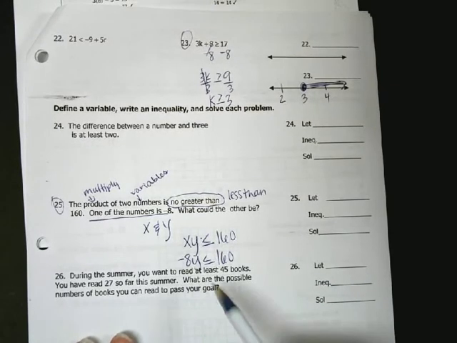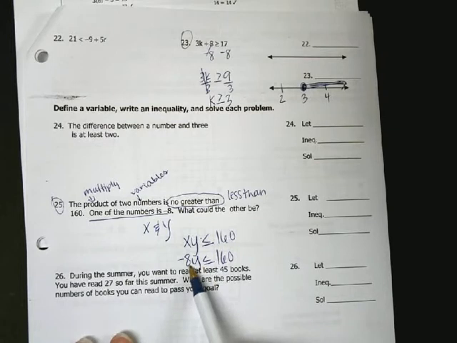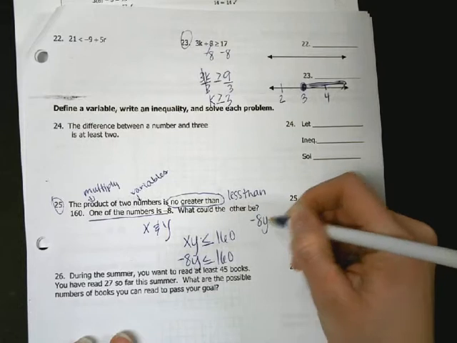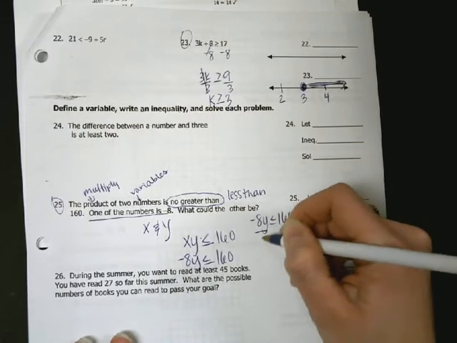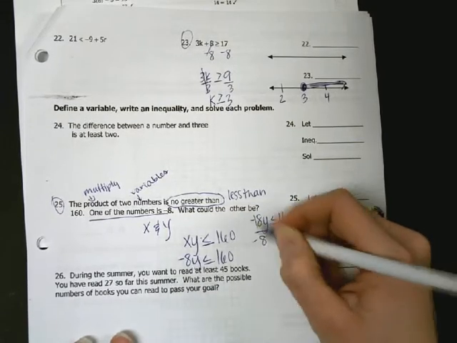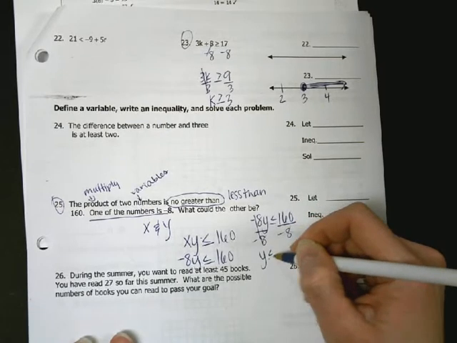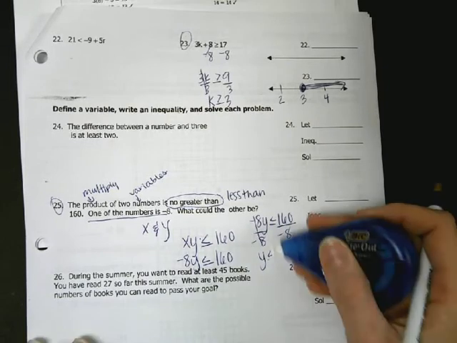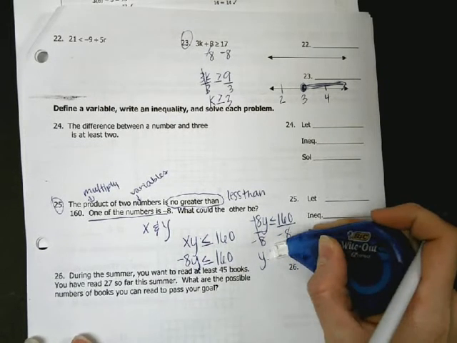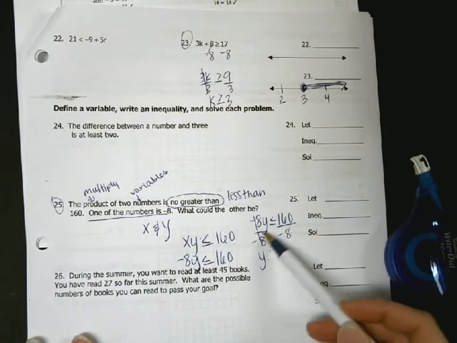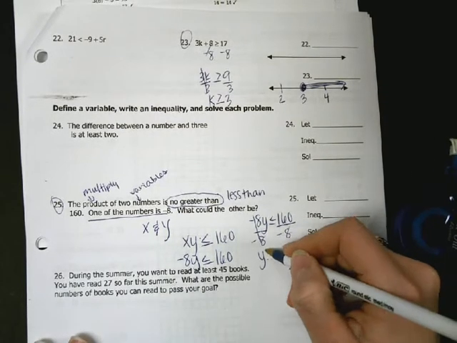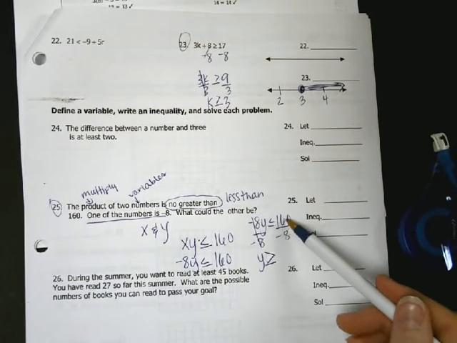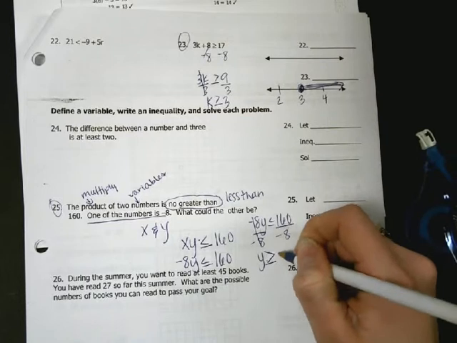So from here, if I wanted to solve, all I would do is divide by negative 8 on each side. I'm going to do that at the top here. Divide by negative 8, divide by negative 8. Y is less than or, oops, I made a mistake. Remember, when you divide or multiply by a negative, that means that you have to switch that sign. So I divided by a negative here and divided by a negative here. So my sign flips the other way, and then I do the math. 160 divided by a negative 8 is negative 20.